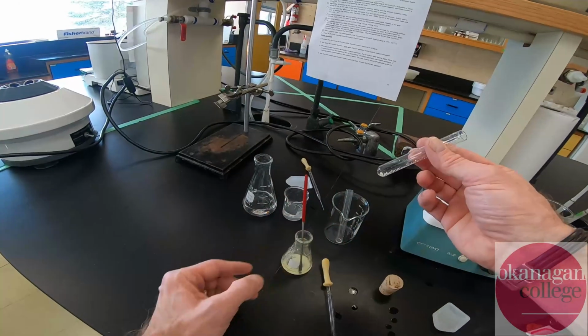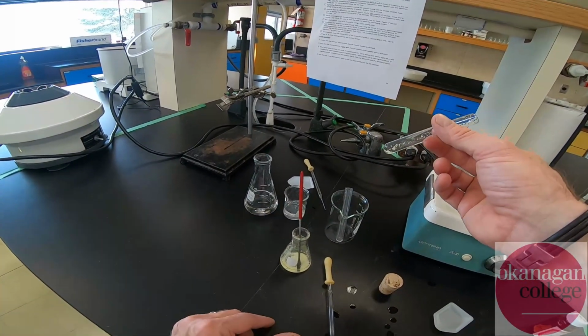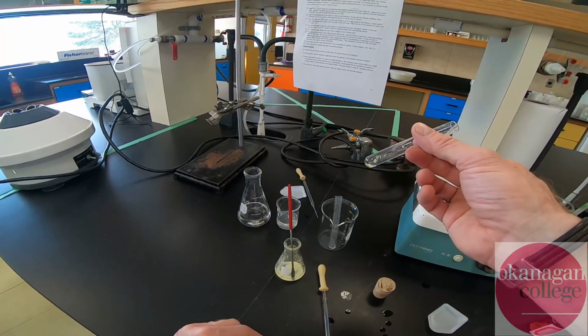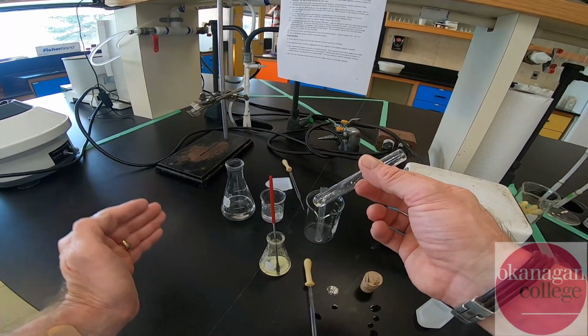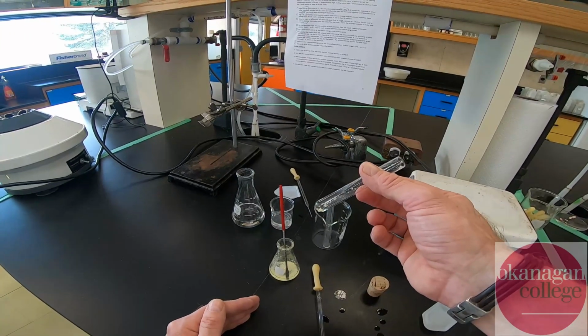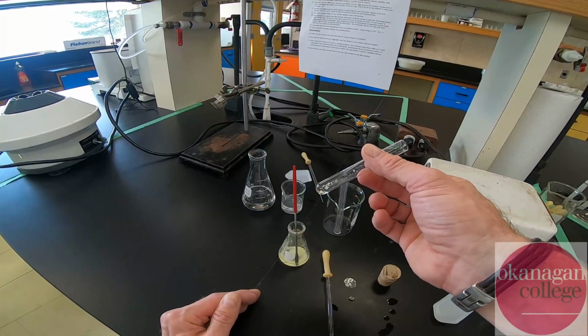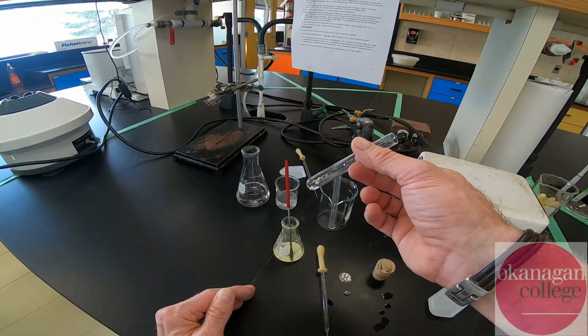Now, what I'm choosing to do is leave a small amount of this material behind purposefully, because I'd like to take a crude melting point of this material. It's always a good idea when doing a recrystallization to take a melting point of your crude material and then your pure material. And then, if the numbers are comparable, i.e. the crude material isn't that crude, you know in future steps that the recrystallization isn't going to be required.